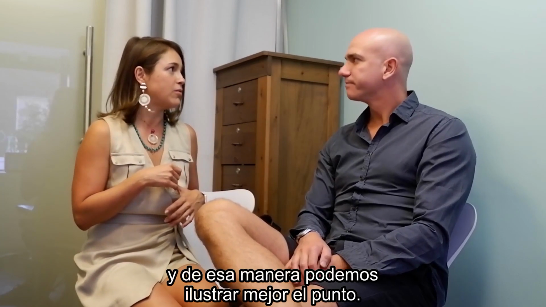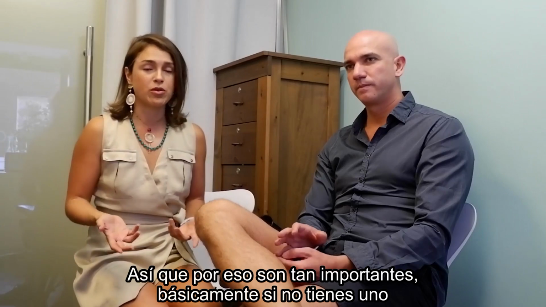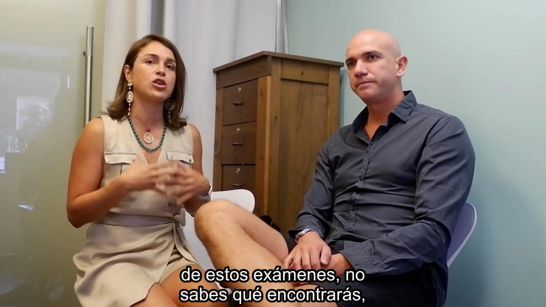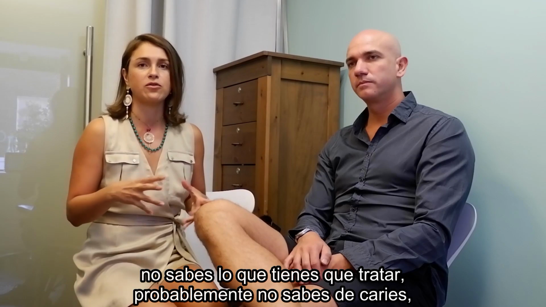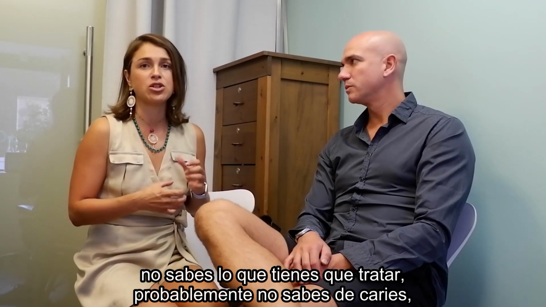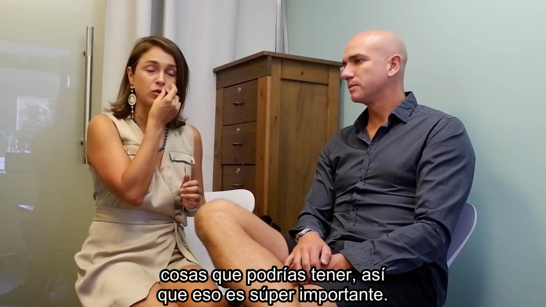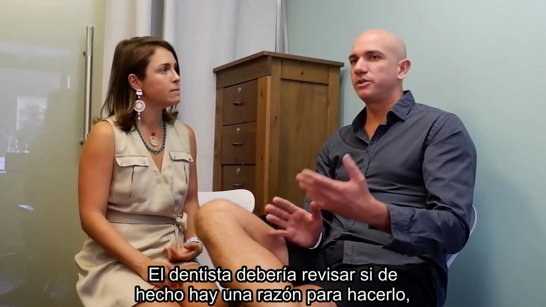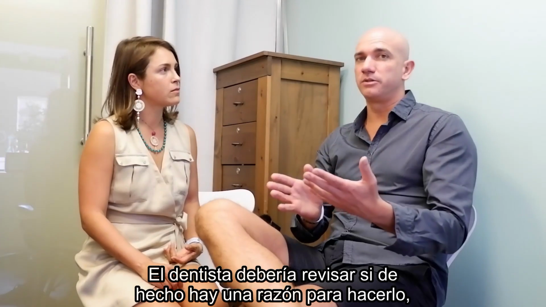Yes. And that way we can illustrate the point better. Perfect. So that's why they're so important. Basically, if you don't have one of these scans, you don't know what you're going to find. You don't know what you have to treat. You probably don't know about cavitations and things that you could have. So that's super important.